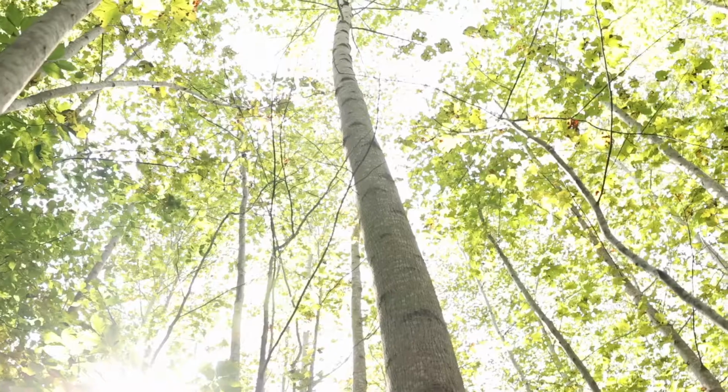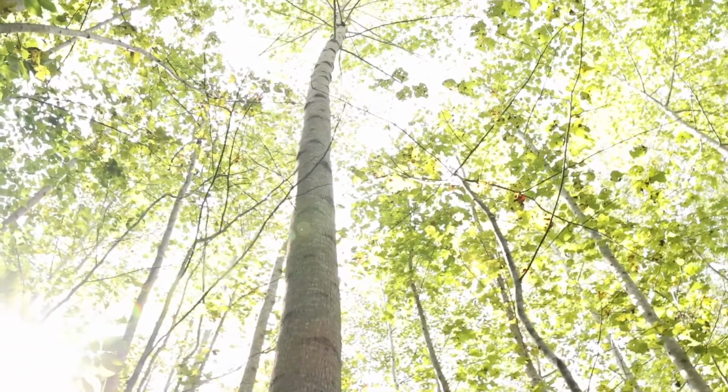They're competing. Trees are competing for three things: water, soil, and sunlight. And the thing that they really lack the most is sunlight. And that's why trees grow so tall. They're trying to get up there and outcompete everything else.